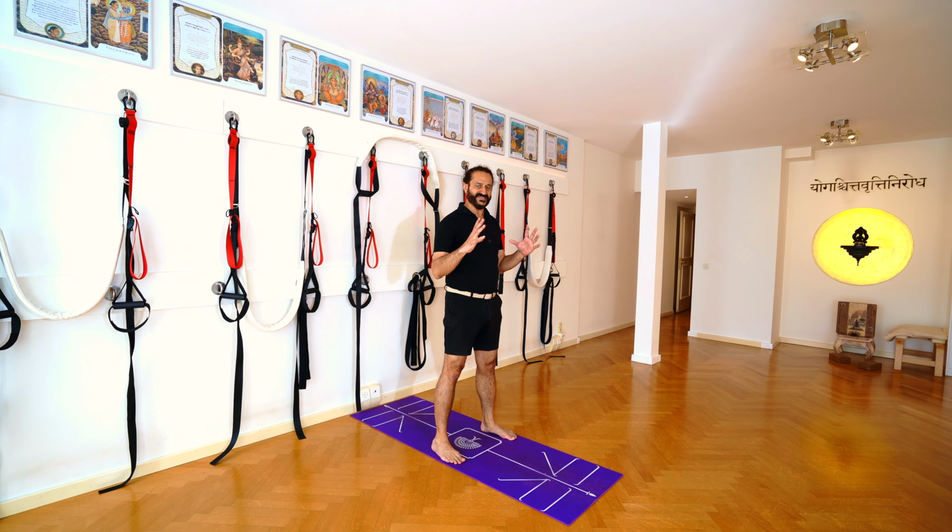Take your arms up. Inhale, come up. Stretch your back. Stretch your abdomen.